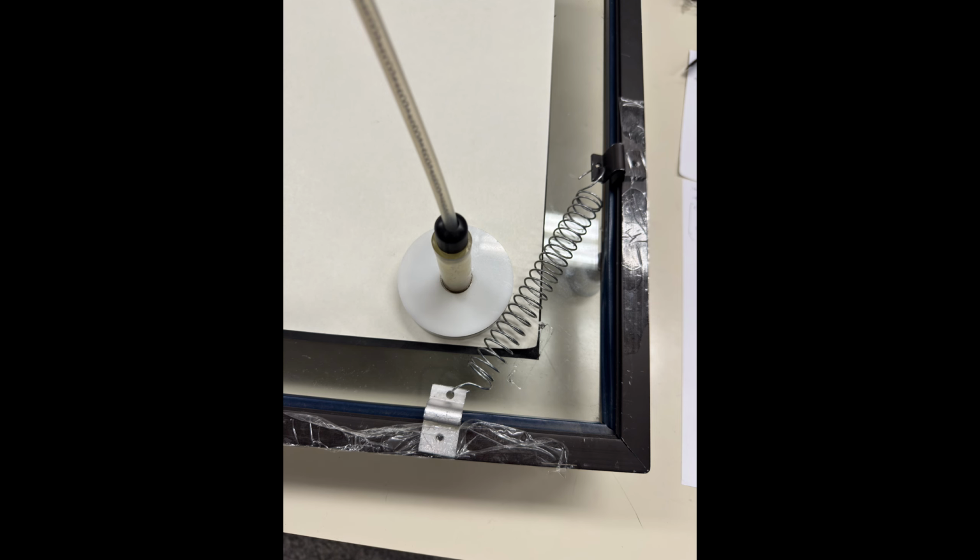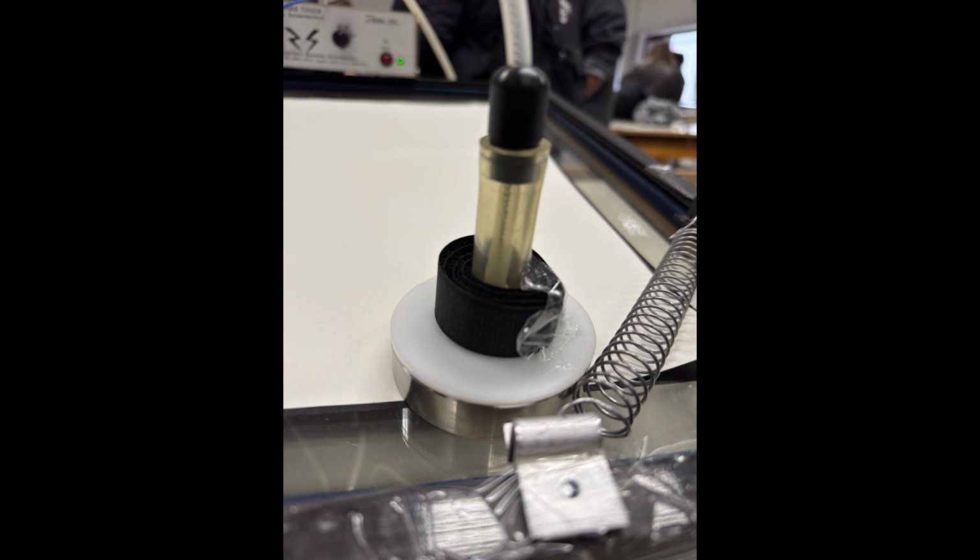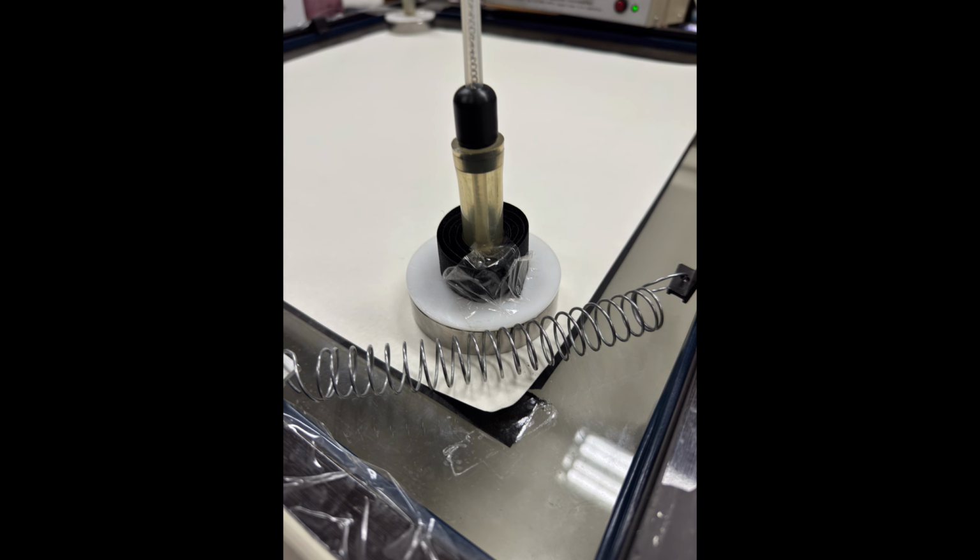In the first part of the experiment, I'm going to launch a puck at 30, 45, and 60 degrees, and in the second part of the experiment, I'm going to launch a puck with a Velcro tape attached to it in order to increase its mass, again at 30, 45, and 60 degree angles.